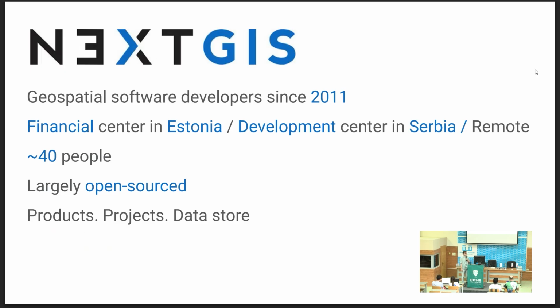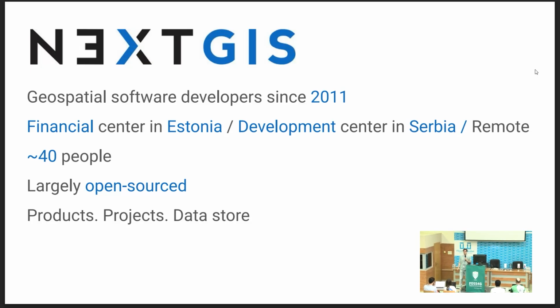We are geospatial software developers since 2011. Now we have a financial center in Estonia and a development center in Serbia, from where I am now. We are not a very big company. We have around 40 people right now, and we are largely an open source company, publishing almost everything we do to open source from the very beginning.